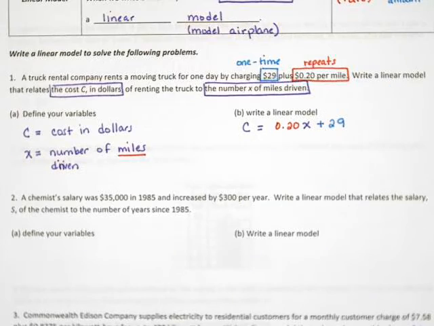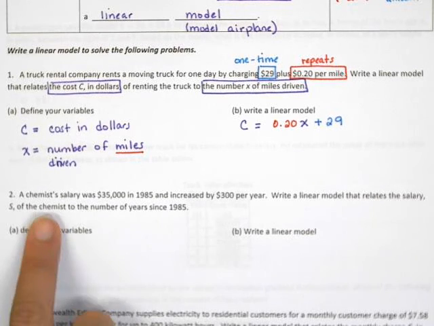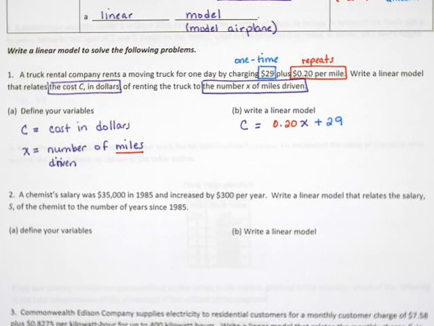Let's take a look at problem number 2. A chemist's salary was $35,000 in 1985 and increased by $300 per year. Write a linear model that relates the salary S of the chemist to the number of years since 1985. Now in the previous problem, they told us what two variables to use. In this problem, they only told us one variable to use.